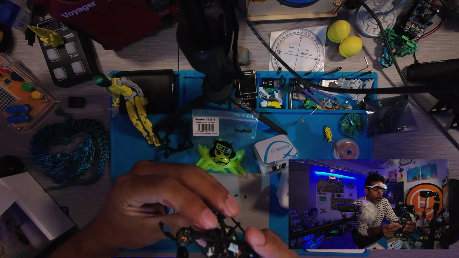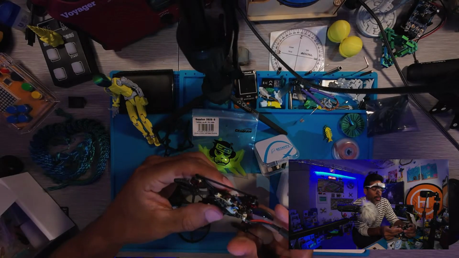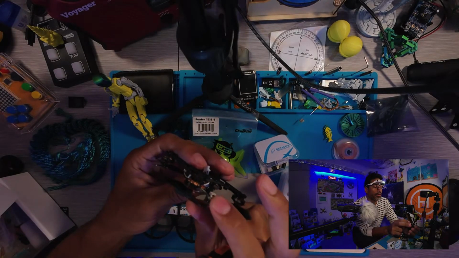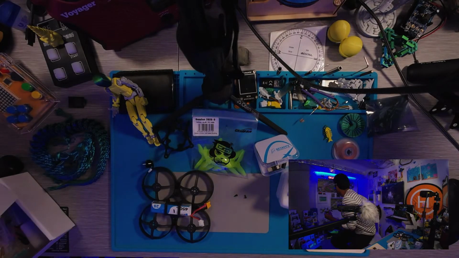This is Pavo Pico version 2 taken apart. And you can also tell it's 2 because the USB-C cable is in the back. So you have the Pavo Pico. That's why I don't have to buy anything, because I have the spare parts here. We only blew one drone up on the channel.